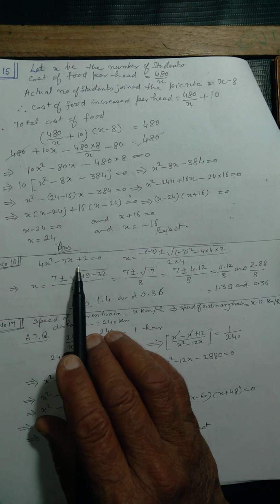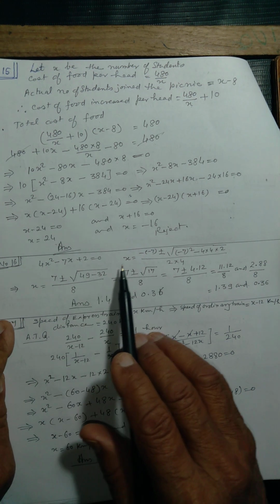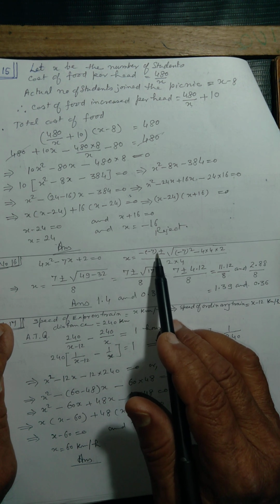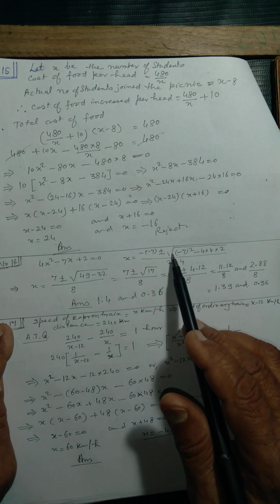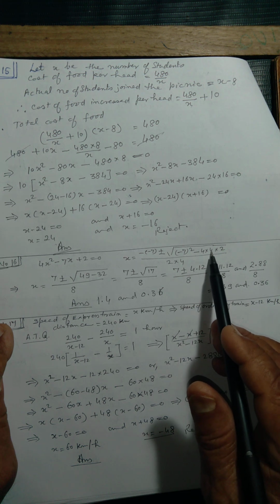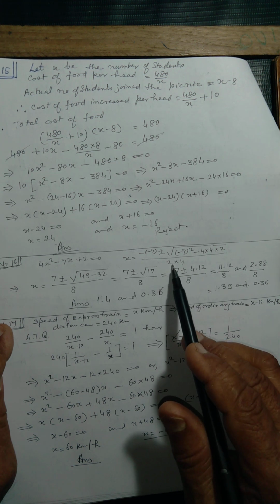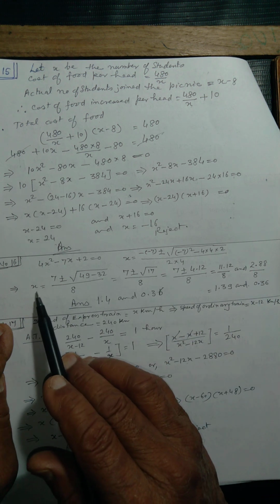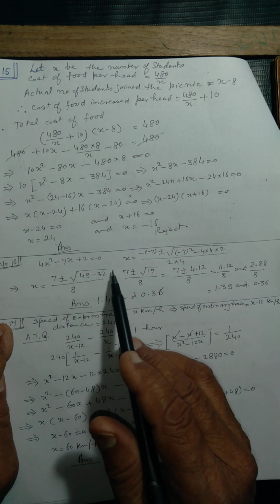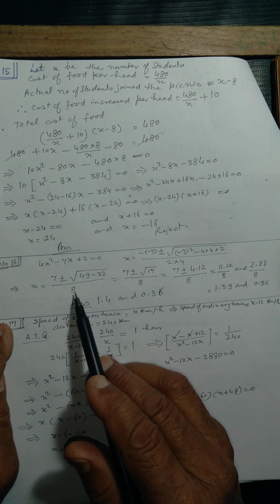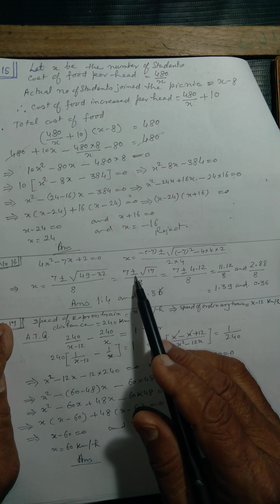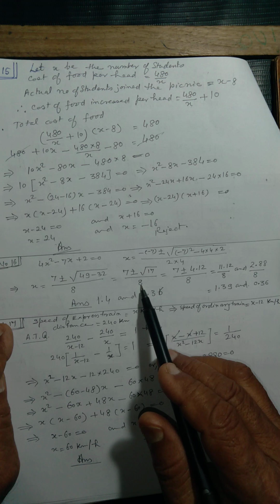4x² − 7x + 2 = 0. Here you see x is equal to −(−7) ± √((−7)² − 4 × 4 × 2) divided by 2 × 4. So x will be equal to 7 ± √(49 − 32) divided by 8. So ultimately we will get (7 ± √17) divided by 8.